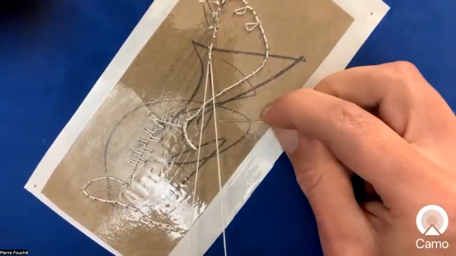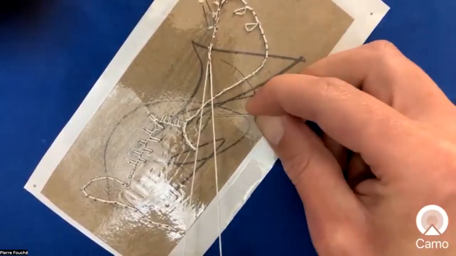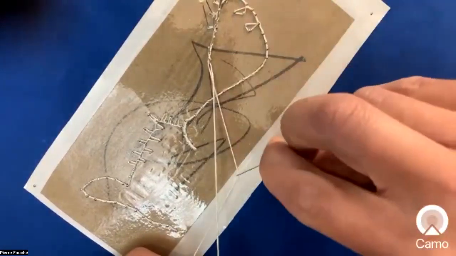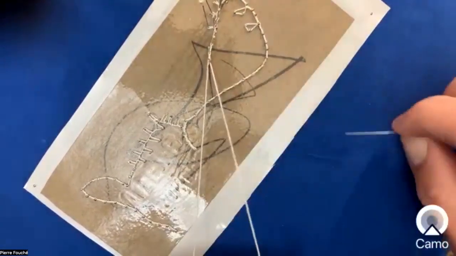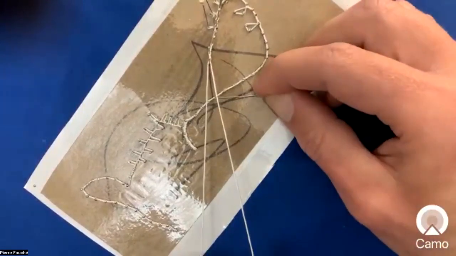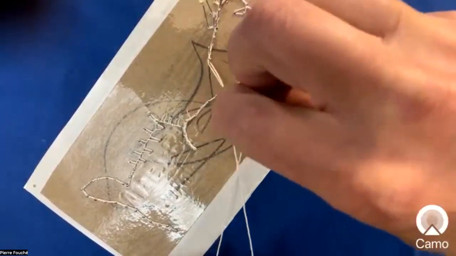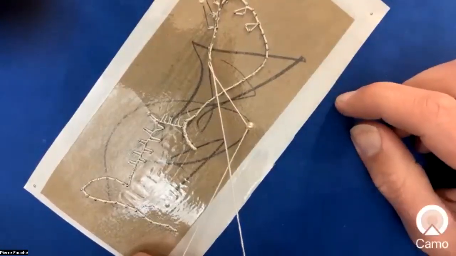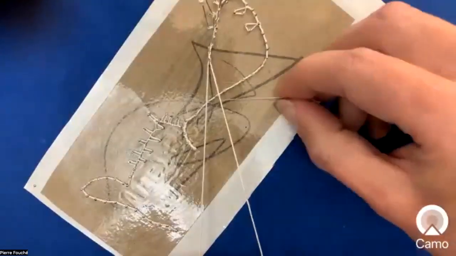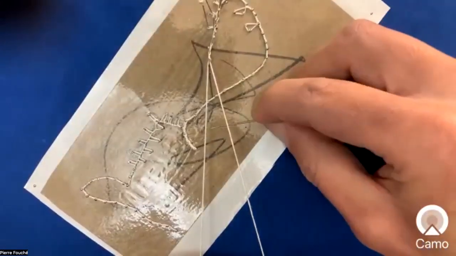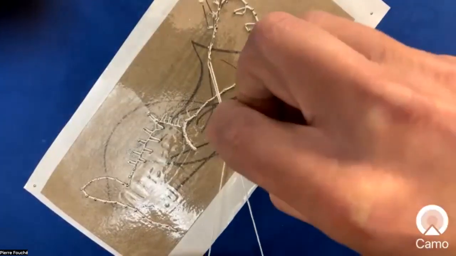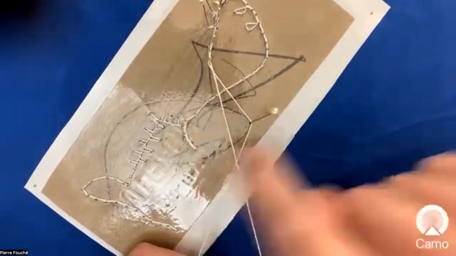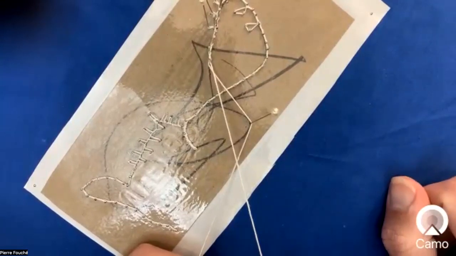The idea is to scoop the thread that is furthest away underneath the other thread. Let me try a different way to explain this. So take your pin underneath the right thread, over the left thread, and loop it underneath the right thread.